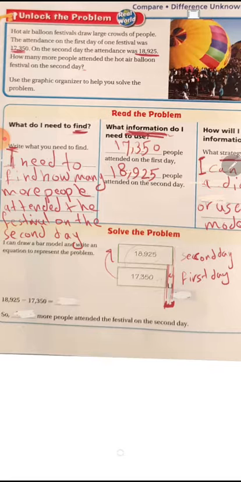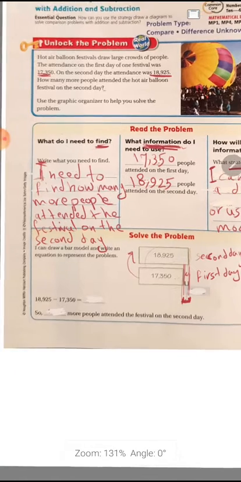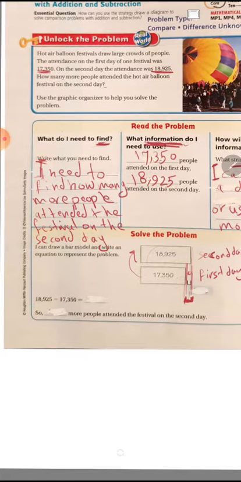So I have to subtract between those two numbers, 18,925 and 17,315. You have to put the numbers under each other as we learned, and find the subtraction.